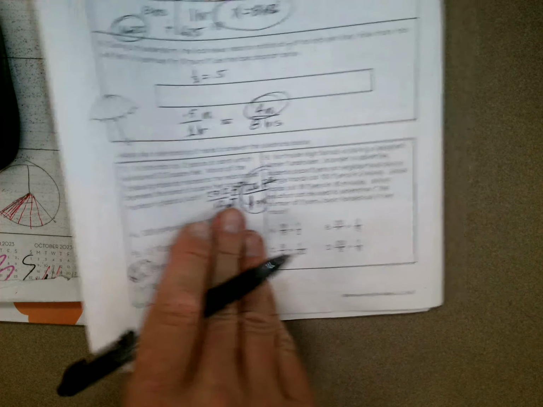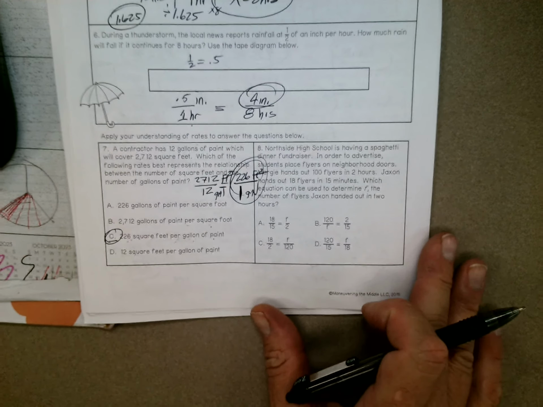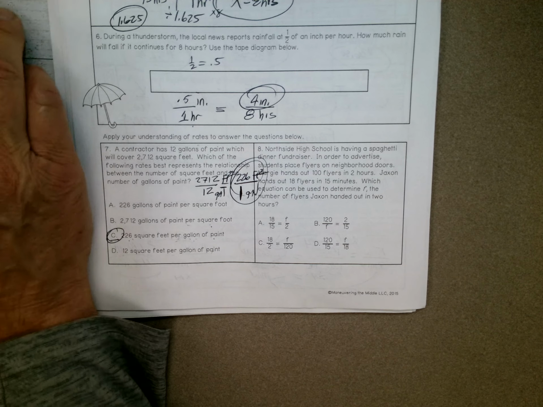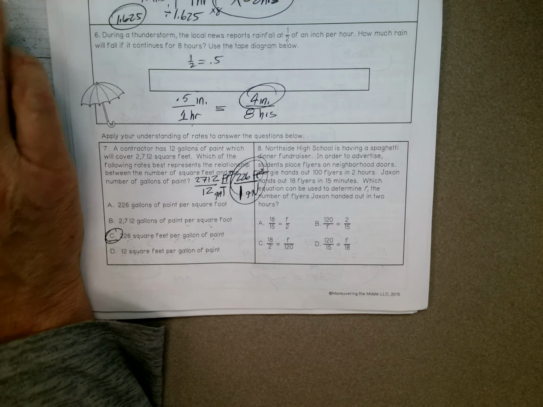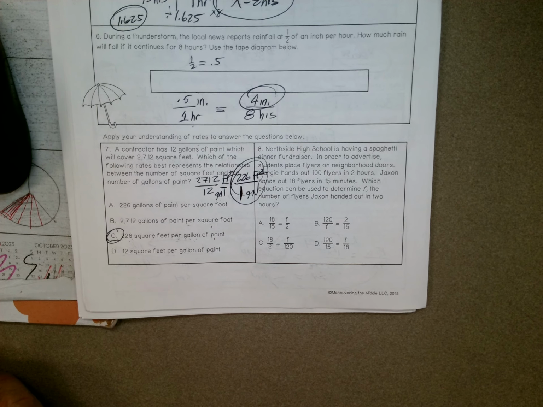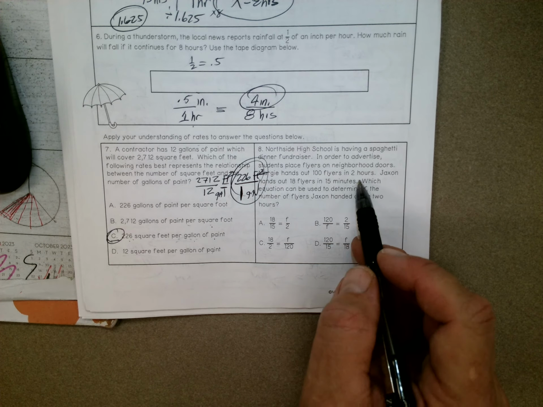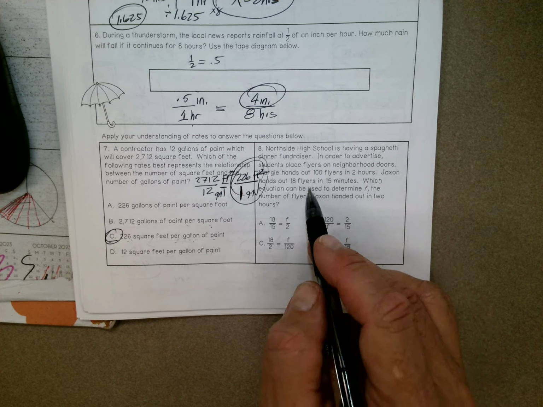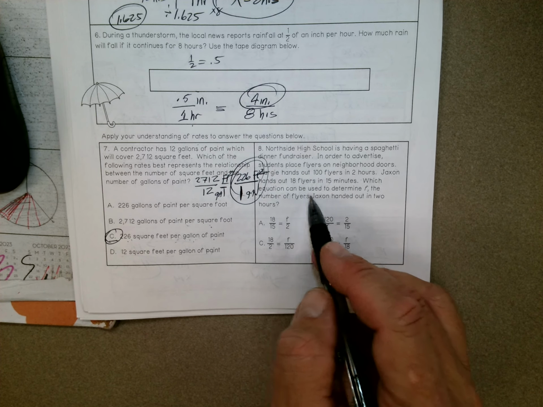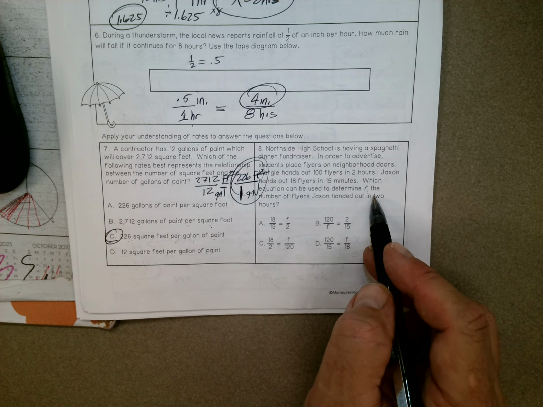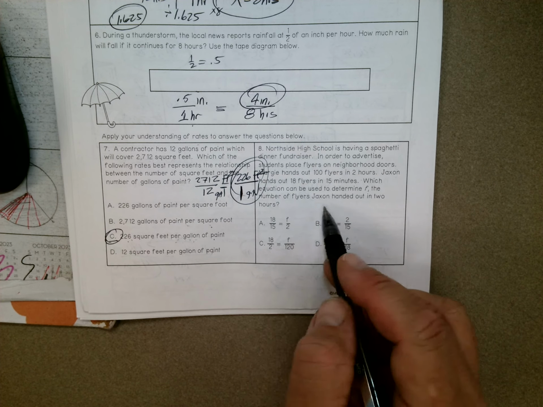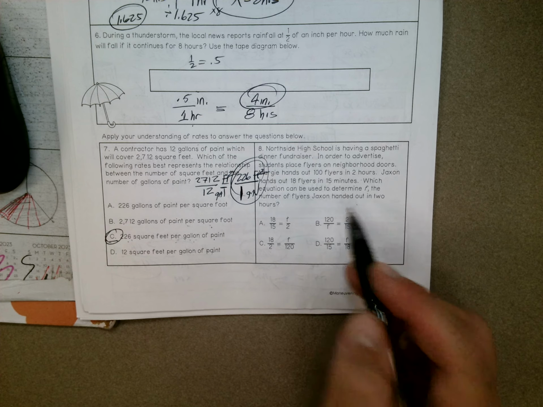All right. Excellent. We have one more. Let's take a look at number 8. Northside High School is having a spaghetti dinner. In order to advertise, students place flyers on the neighborhood doors. Margie hands out 100 flyers for 2 hours. Jackson hands out 18 for 15 minutes. Which equation could be used to determine F, the number of flyers Jackson handed out in 2 hours?